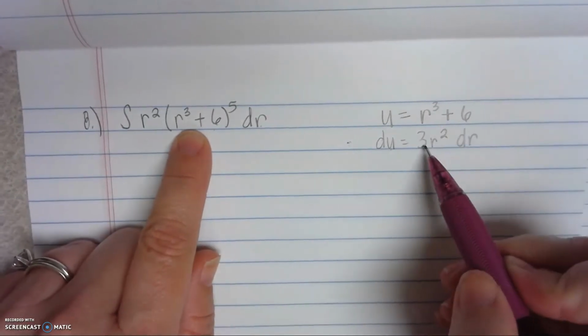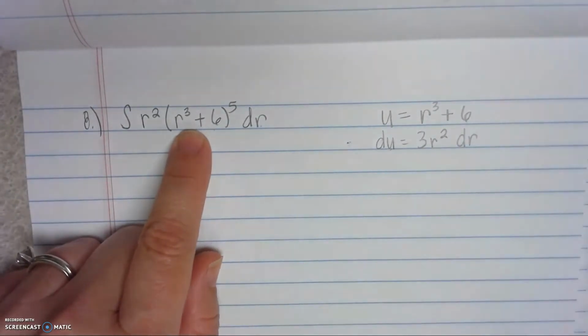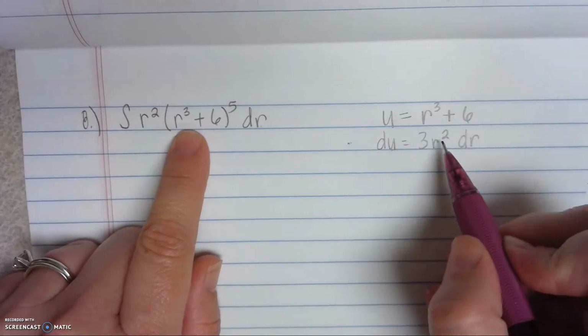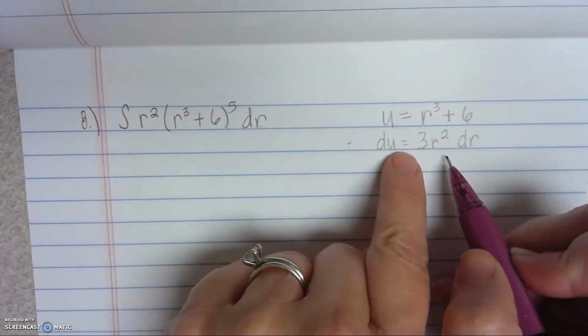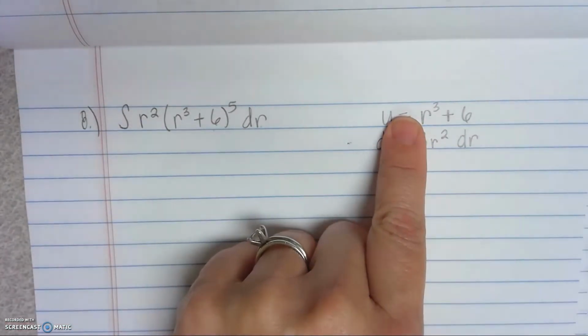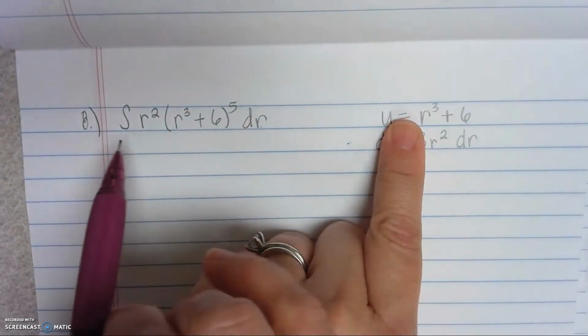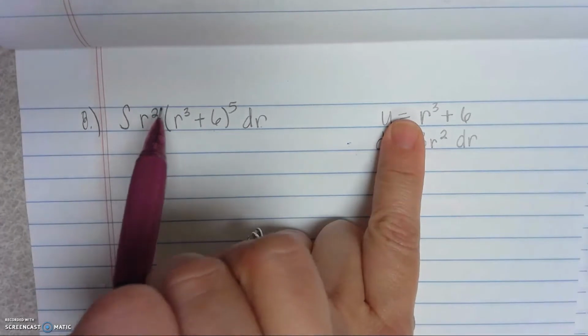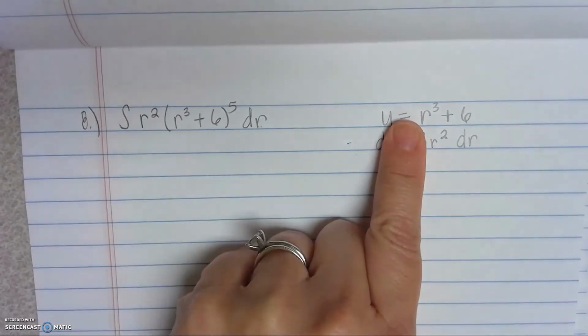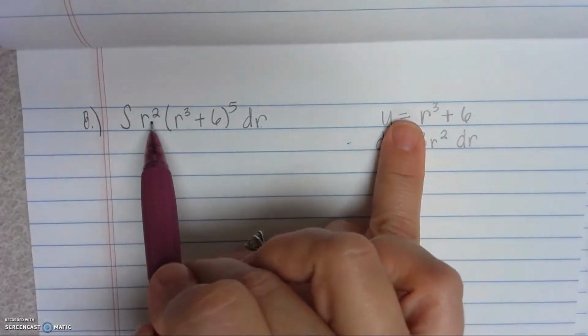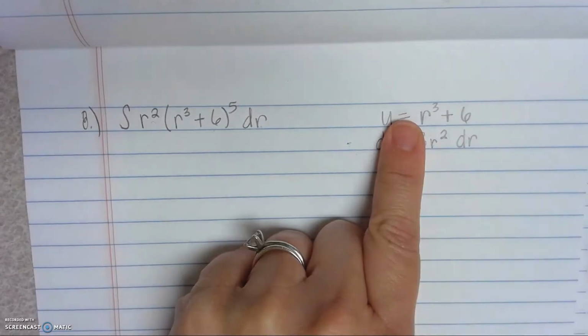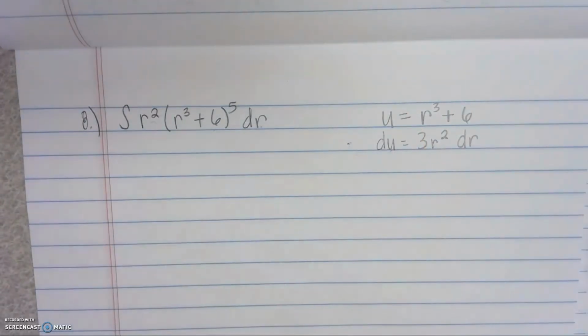Now, to make sure I've chosen the correct U, remember, we don't care about the number part because we're going to pull that out anyway. I'm looking to see if r squared is somewhere in my problem. And yes, it is r squared, so I'm good. This is going to cancel out with my derivative, so I don't have to worry about that.